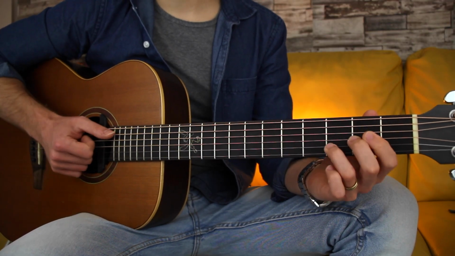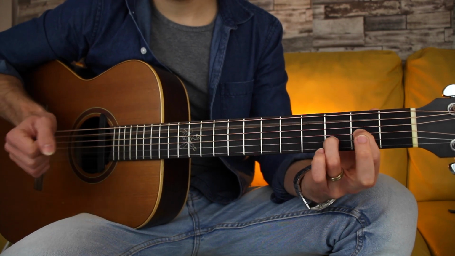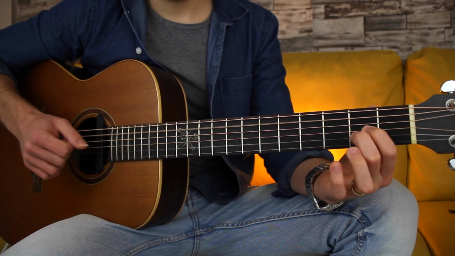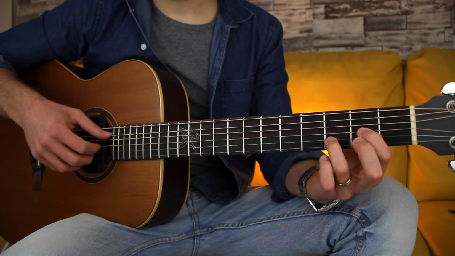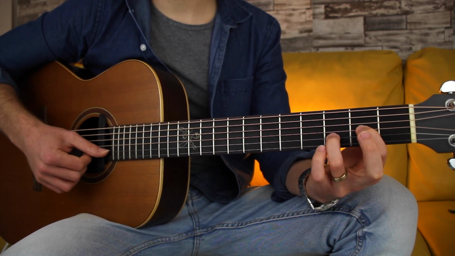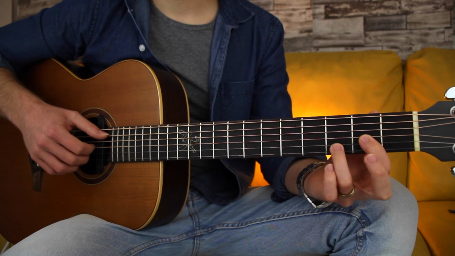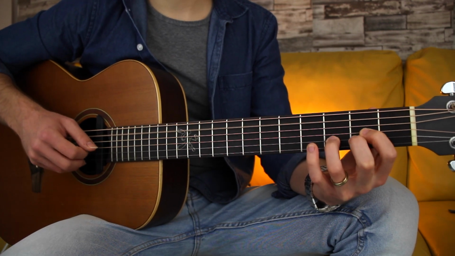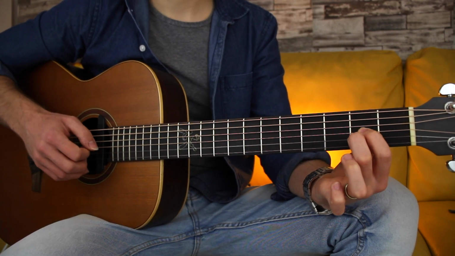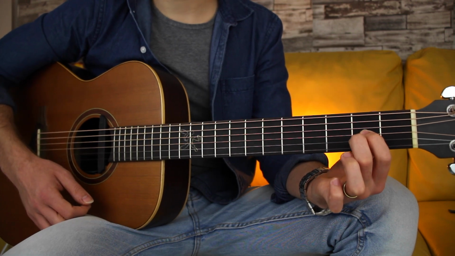In the last chord I'm playing a beautiful A sus4. So I'm playing 5th string open, then 3rd string fret 2 and the B string fret number 3. And then back to the fret number 2, I have 2 and 2. And the 1st string open.